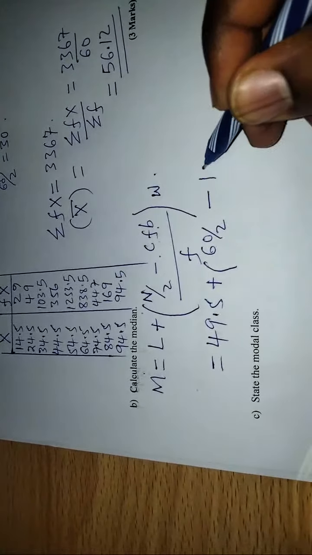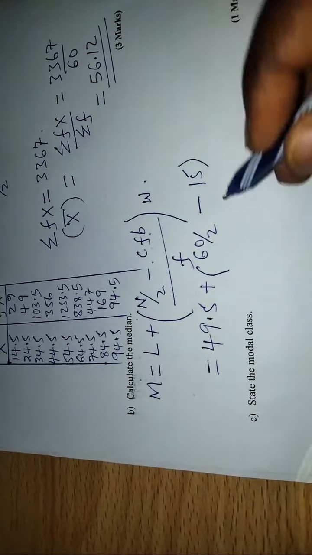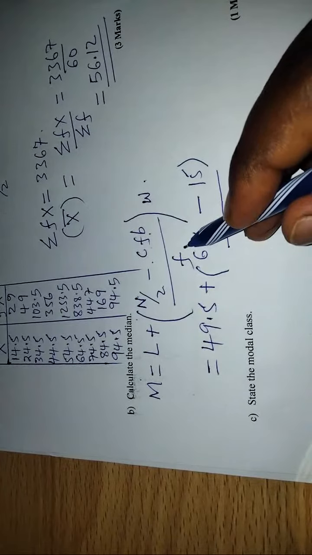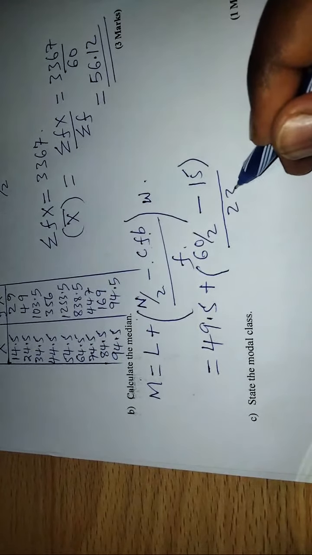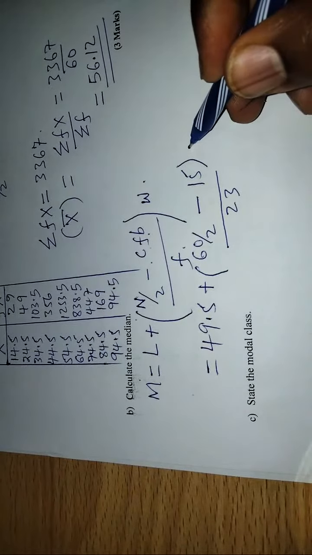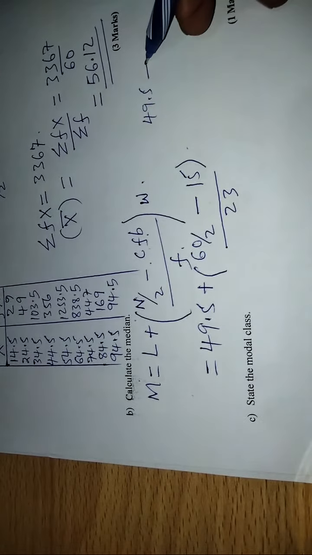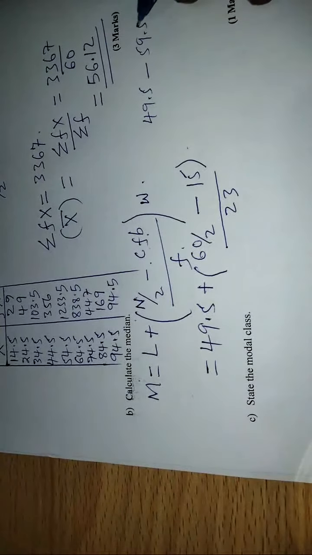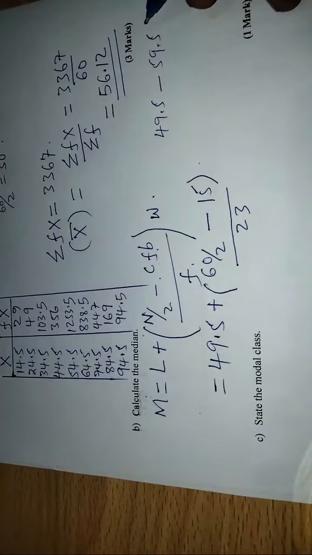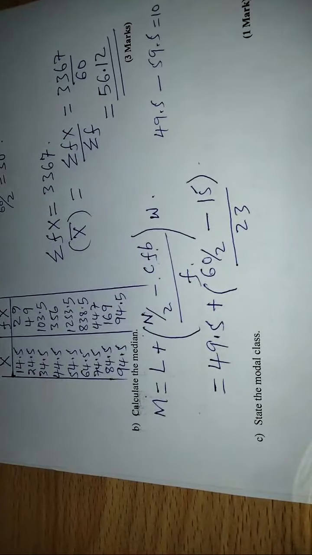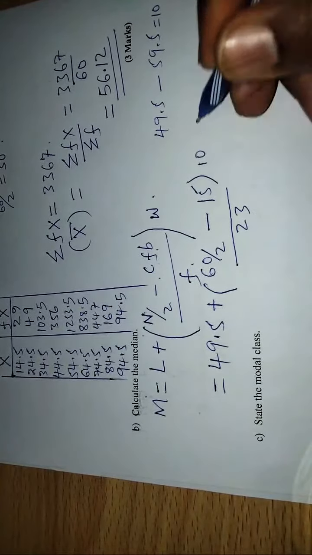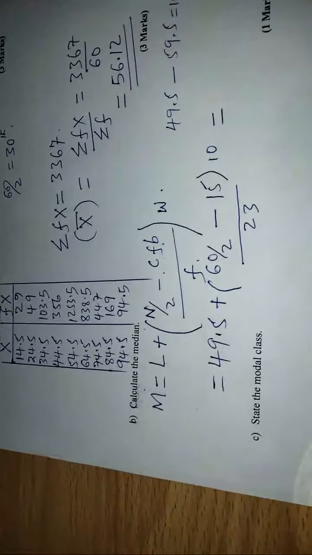Cumulative frequency at the median class is 38, so just before, we got 15. So we subtract 15. Then we divide by f, the frequency of the median class, which is 23. Then we multiply by class width. From 49.5, the lower boundary, all the way to 59.5, the upper boundary, we have 10 as the class width. Then now I can work out this.